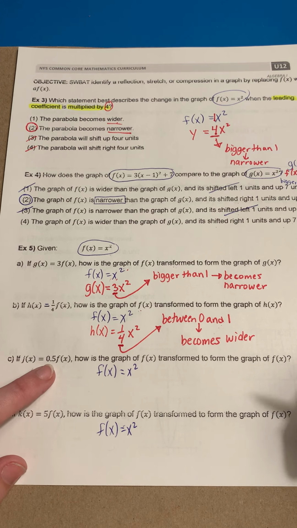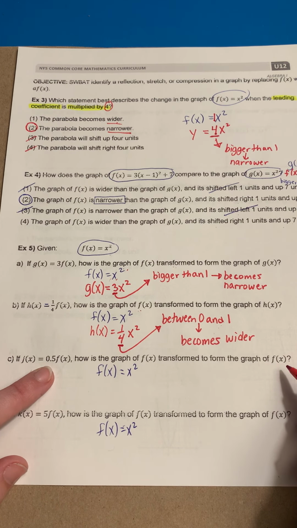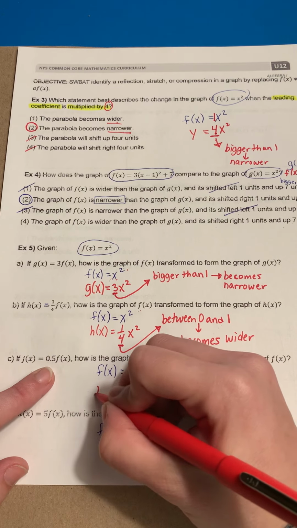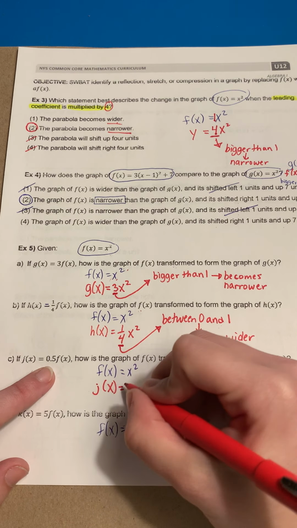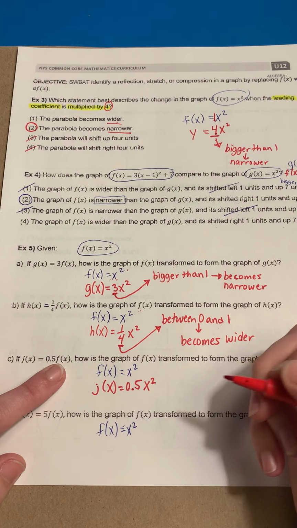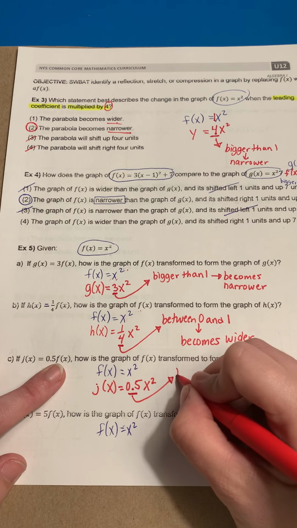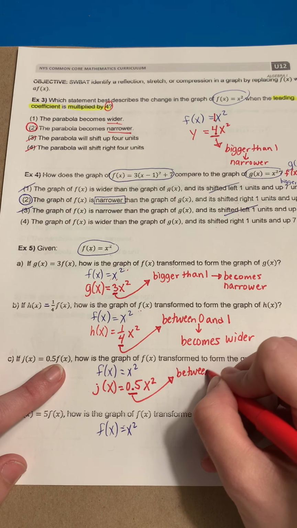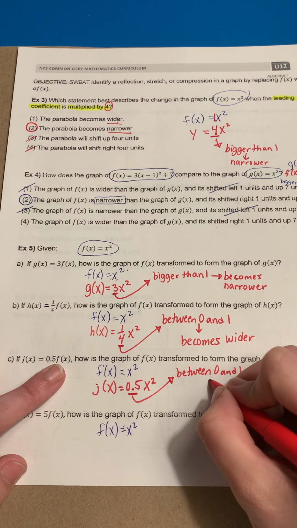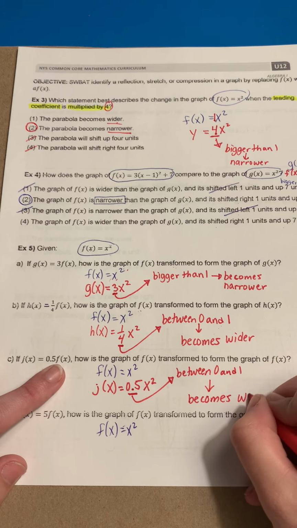If j of x is 0.5 f of x, how is the graph of j of x transformed to form the graph of f of x? Well, j of x is 0.5 times f of x, which is x squared. This 0.5, that's like a half. It's between 0 and 1. So I know my graph is going to become wider.